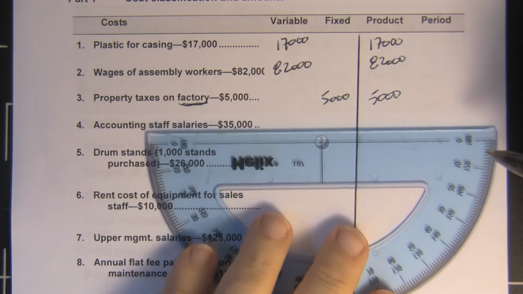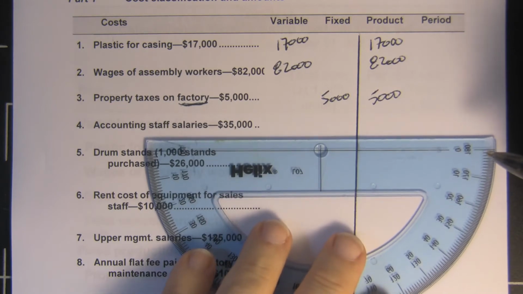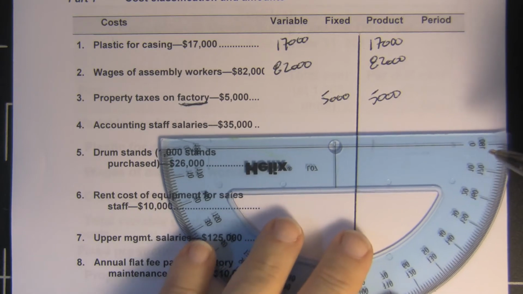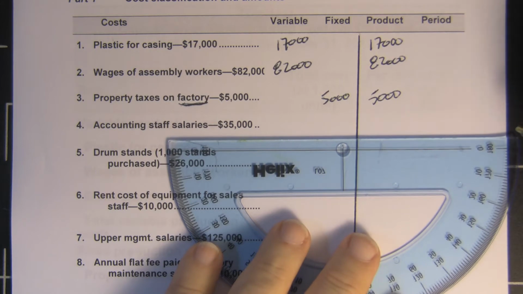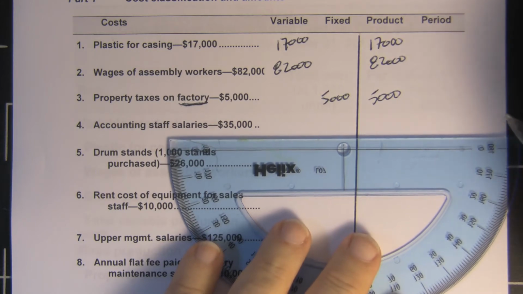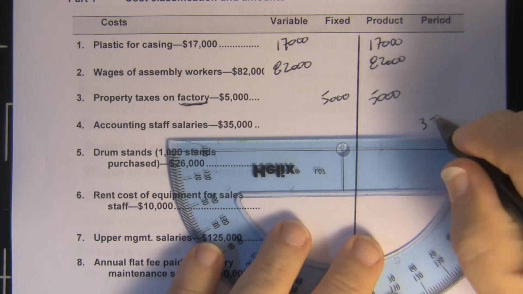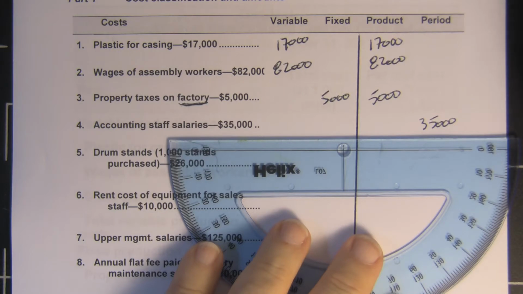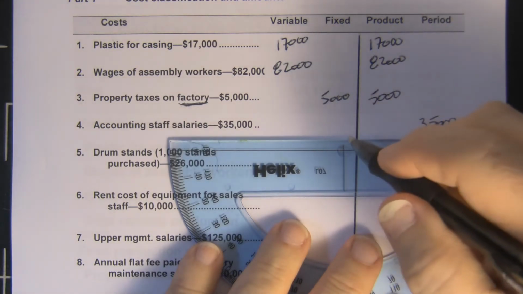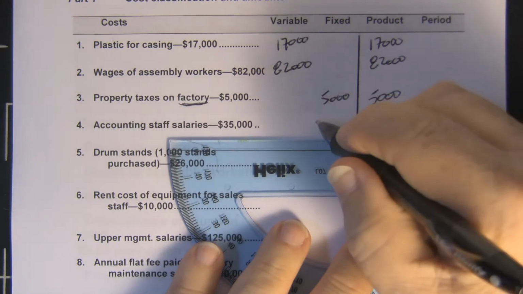And now the next they tell us, what about the accounting staff? $35,000. Take it from me, I'm an accountant. We're pretty useless human beings. We don't make stuff. So our cost would clearly be a period cost, an income statement cost. And our costs are not determined by the number of drums we produce, but the amount of accounting work we do. So with regard to drums, that would be a fixed cost.